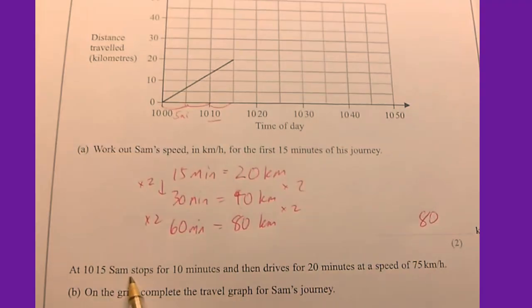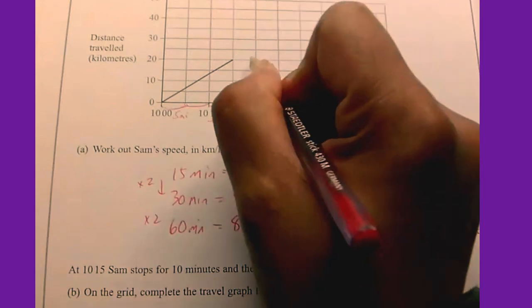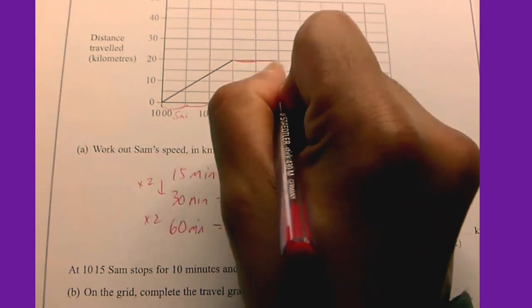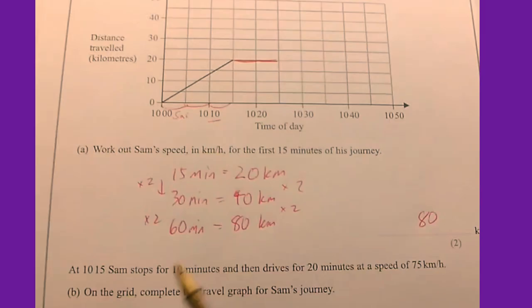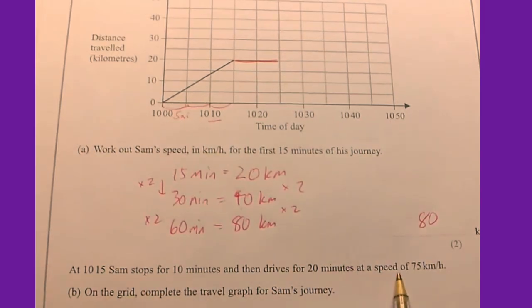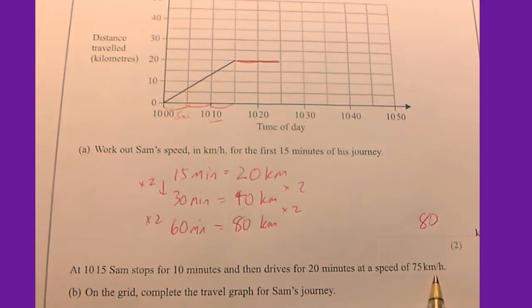At 10:15, Sam stops for 10 minutes. So we have to put 10 minutes here. So that's going to be, each box is 5 minutes. So that's 5 and 5, that gives me 10. And then drives for 20 minutes at a speed of 75 kilometers per hour. So we need to work out what is that distance. So remember, distance equals speed times time.